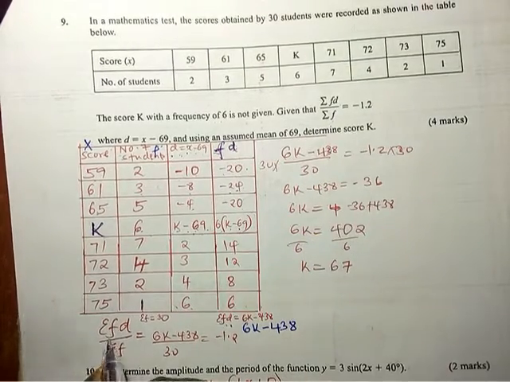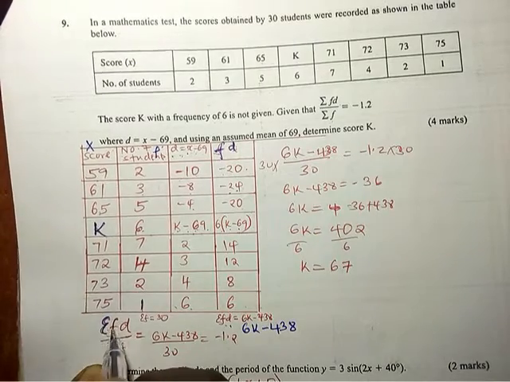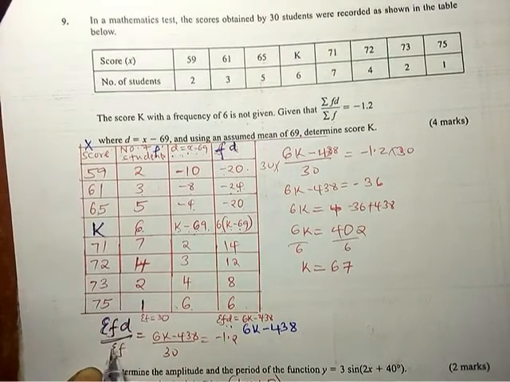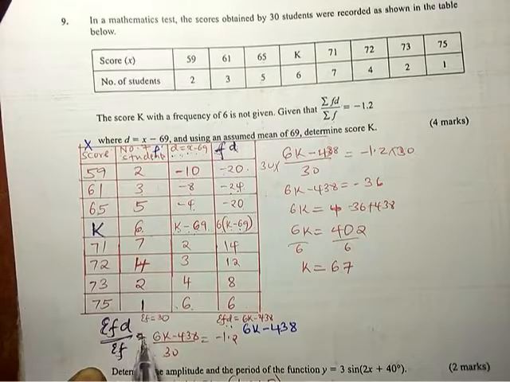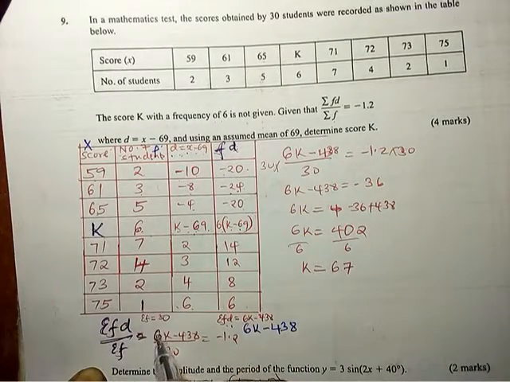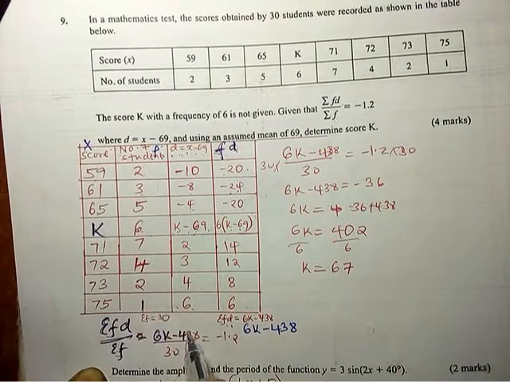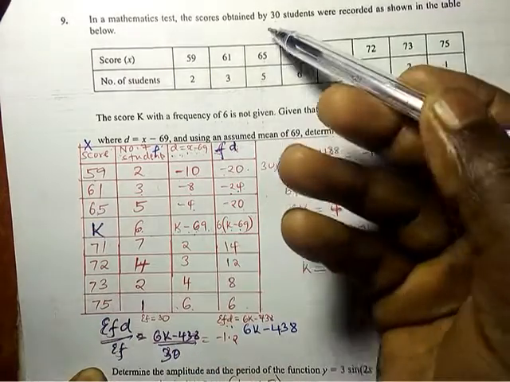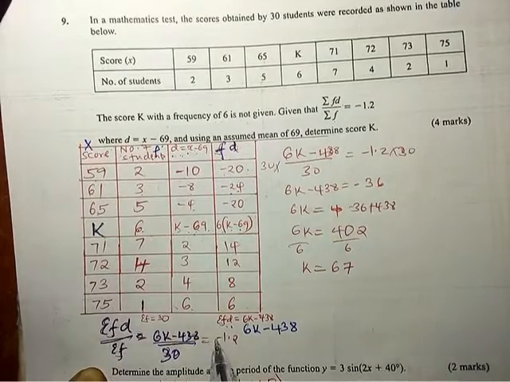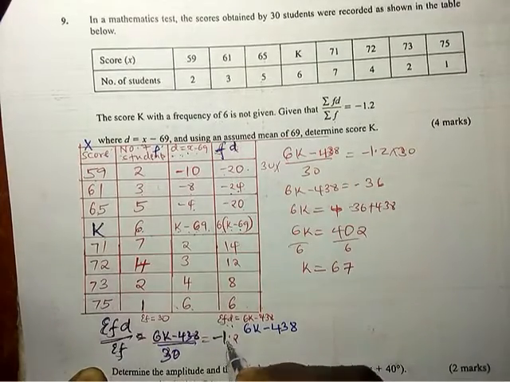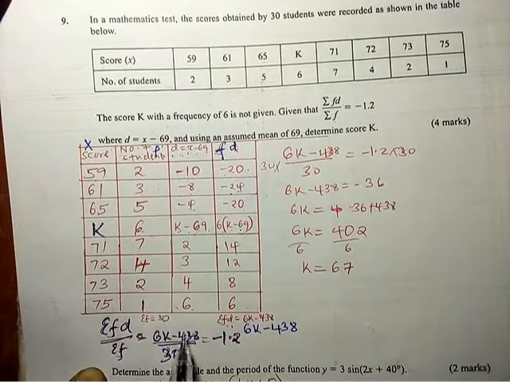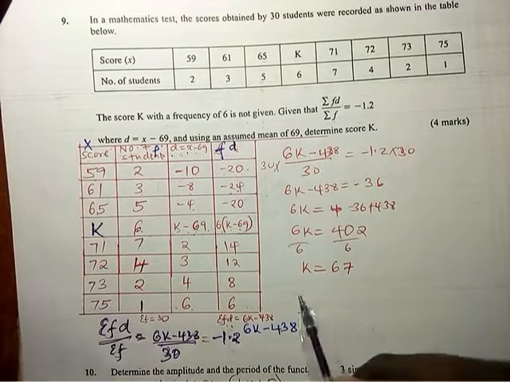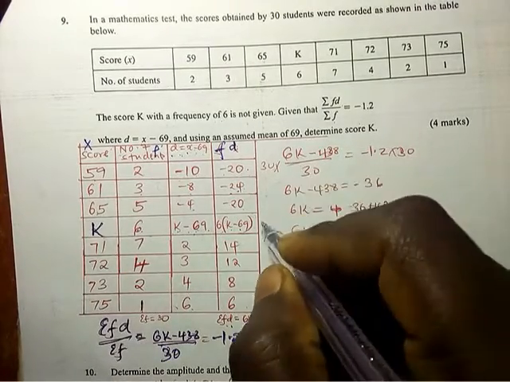Sasa tukapewa summation FD divided by summation F is equal, yetu itakuwa 6K minus 438 divided by 30. That is the total frequency tulikuwa tumepewa. So, which will be equal to 1.2. So, this one now will help us to get the value of K. Nikaweka hapa, divide by 30 venye ilikuwa hapo.